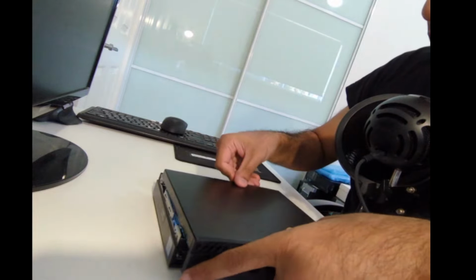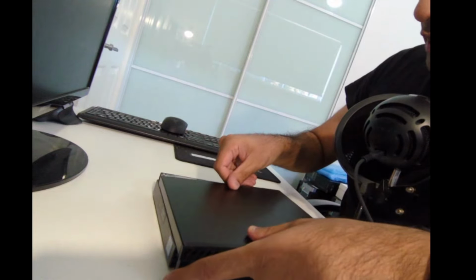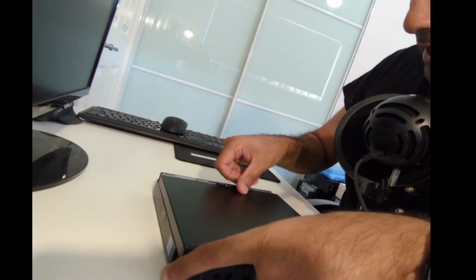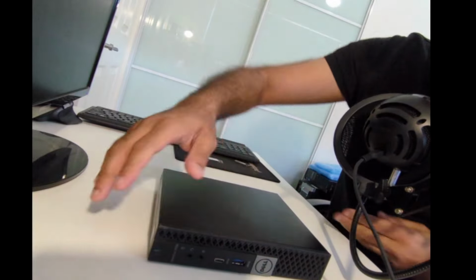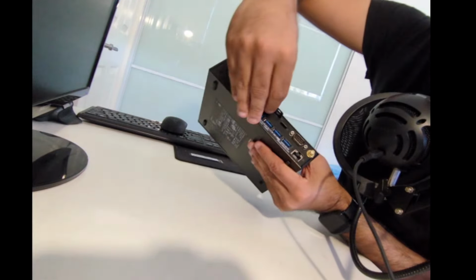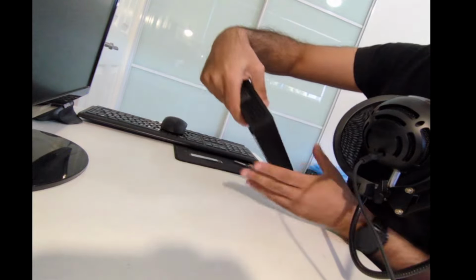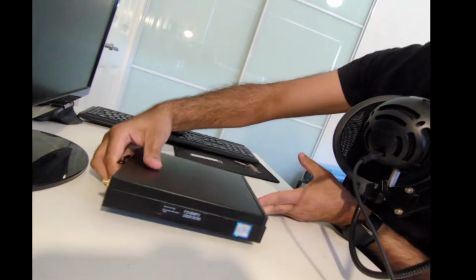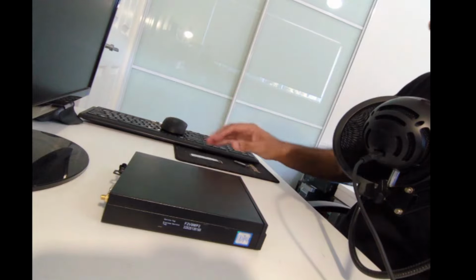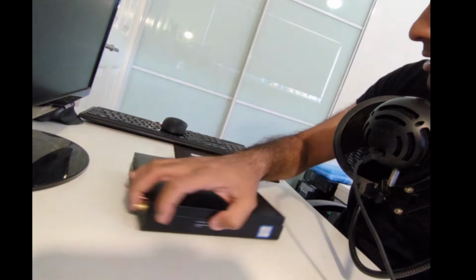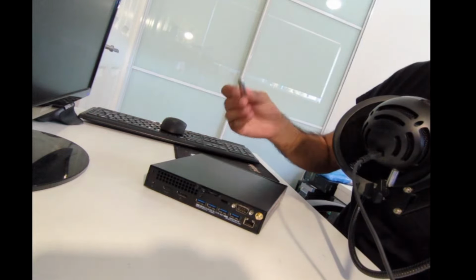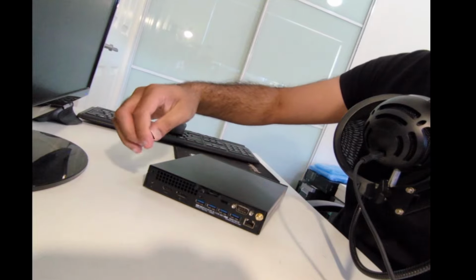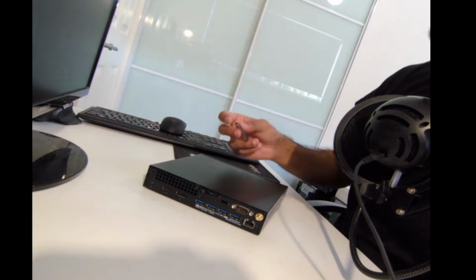And then I'm just going to close this off. No screwdrivers required, which is pretty good. And that's why I like the Dell Optiplexes. Then I'm just going to close that case off and screw in the back. That's ready to go. The next thing is to plug in the monitor. You'll need to plug in a keyboard and mouse, the USB stick, an Ethernet cable, and the power supply. So that's what I'm going to do next.